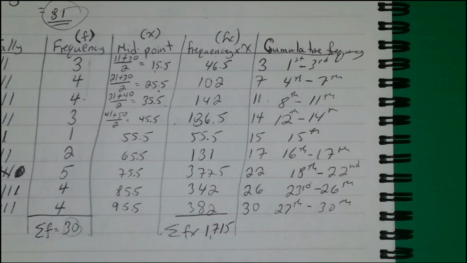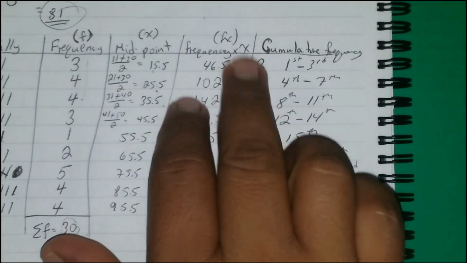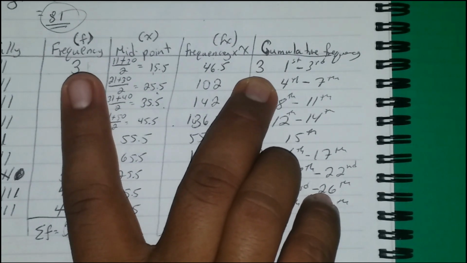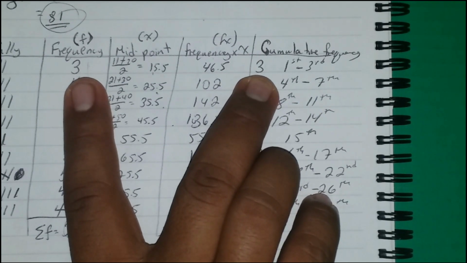The cumulative frequency, remember I said it's the accumulation or the total from the frequency. Now the total up to that particular row. What's the total of the frequency up to the first row? The total of the frequency up to that row is just 3. It's just like getting 3 points for a game. The total points you have earned is 3.